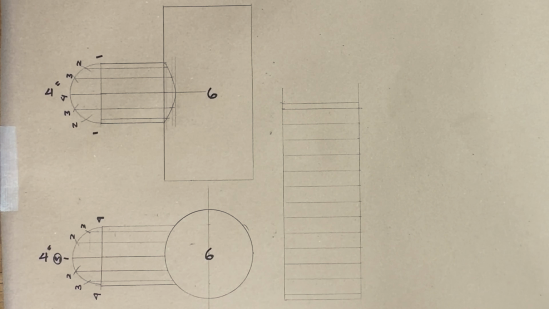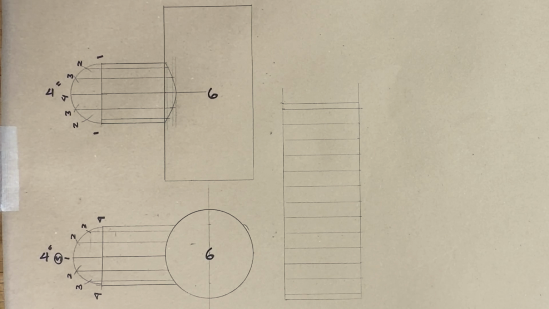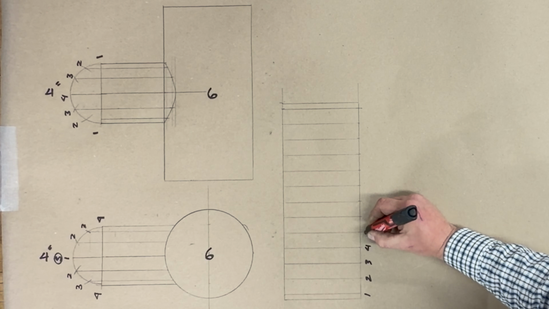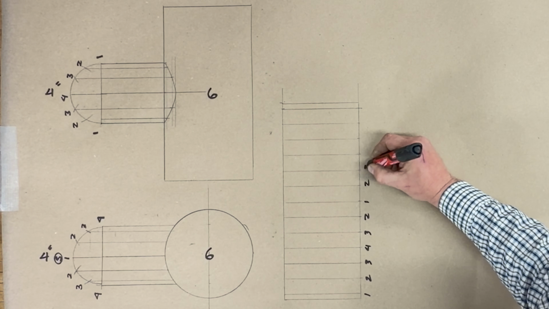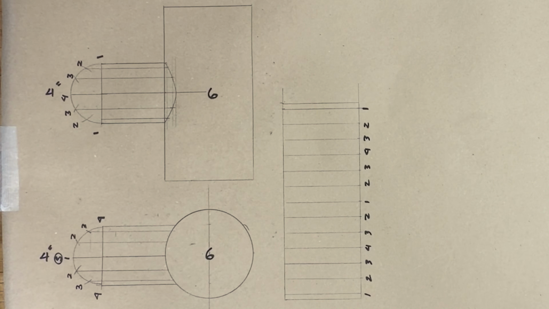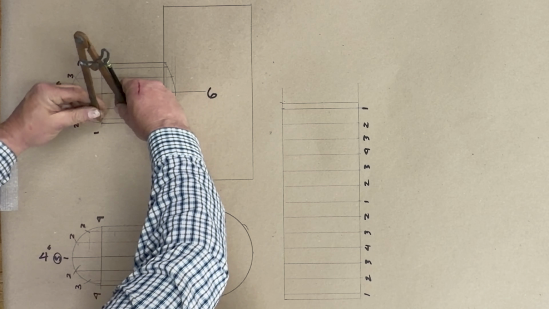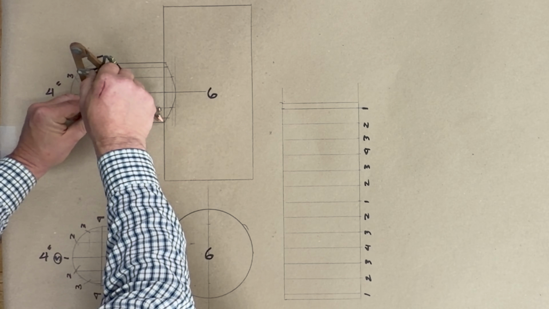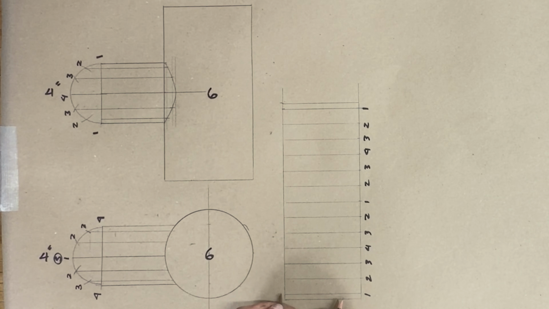So now we want to number this out. And again, our seam is on 1 here as we're looking at. So 1, 2, 3, 4, 3, 2, 1, 2, 3, 4, 3, 2, and 1. So it looks like we got that right. Now, this is how easy this is. We're just going to grab point 1, which is the intersection at the top, and we're just going to bring them over.